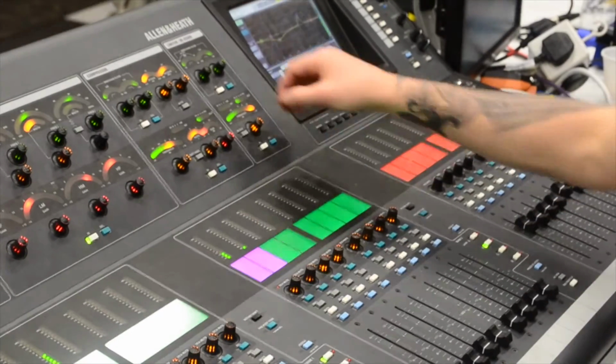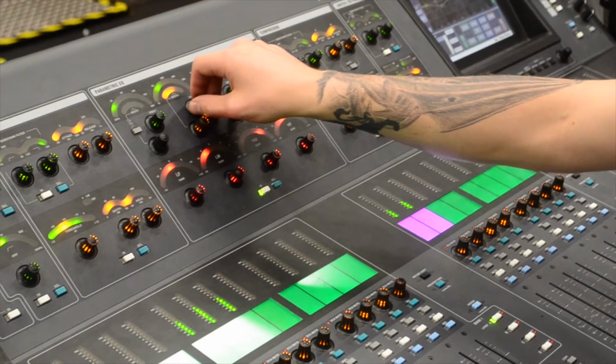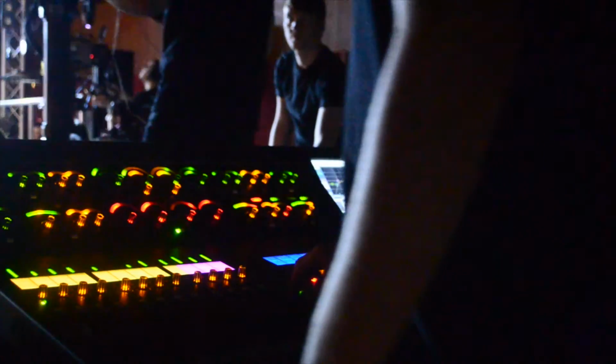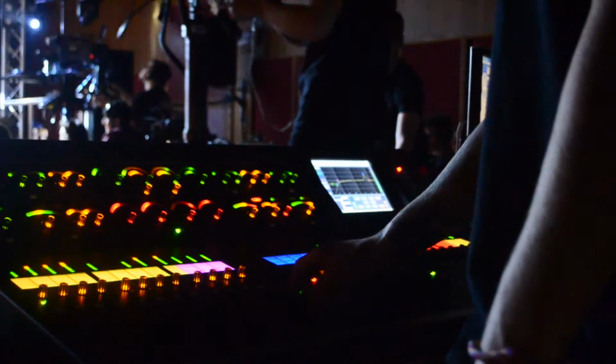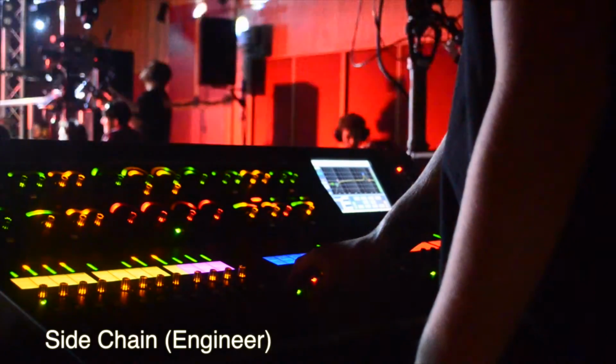Before compressors were designed, an engineer would have to ride the gain of a signal, reducing it during a peak and increasing it during quiet sections. An analog compressor is effectively an automatic gain control. To do this, a compressor has two main components: the compression unit, which would be the gain control, and a sidechain, which would be the engineer.